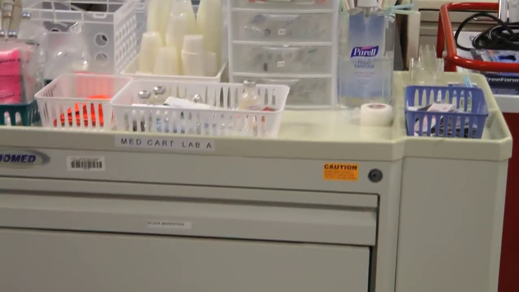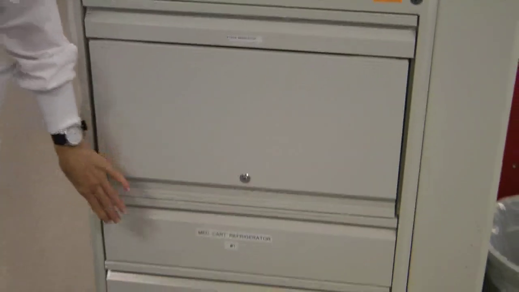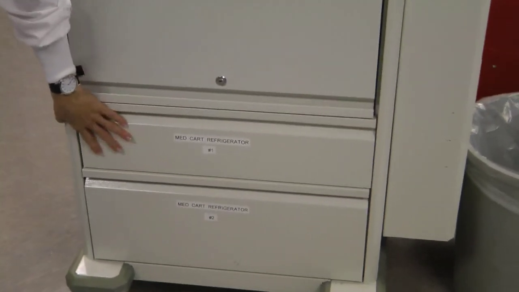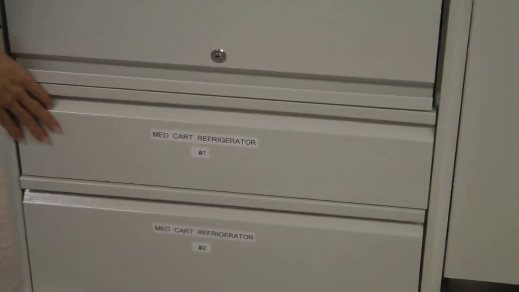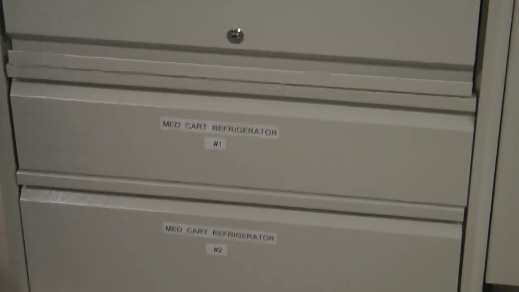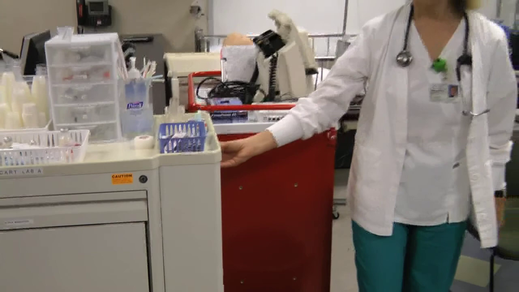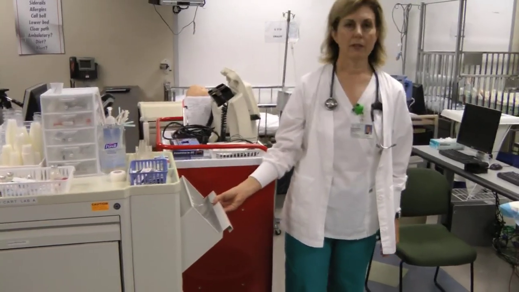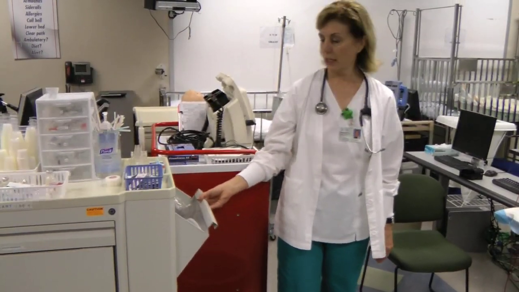Also, if you have medication that requires refrigeration, this is our refrigerated area, and that is where you would obtain that medication. On the other side of this cart, I'd like you to notice, in case you would have a need for one unexpectedly, there is an ambu bag available here in the cart.